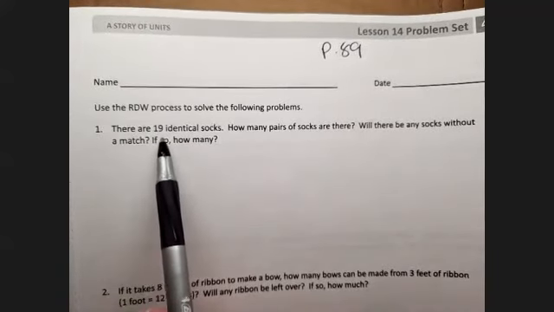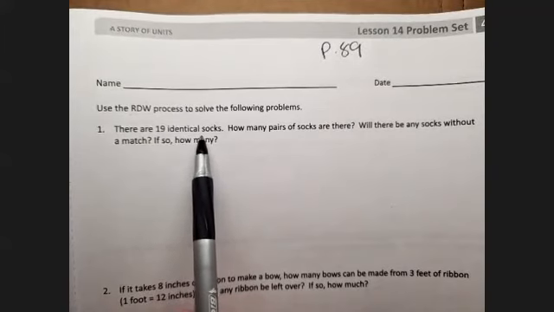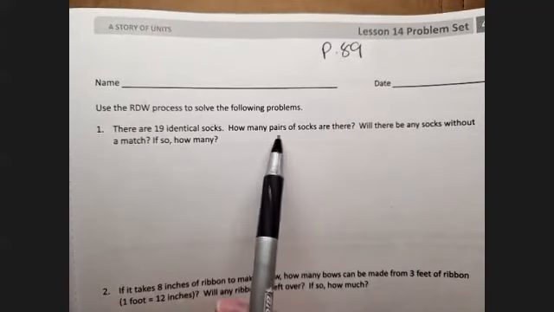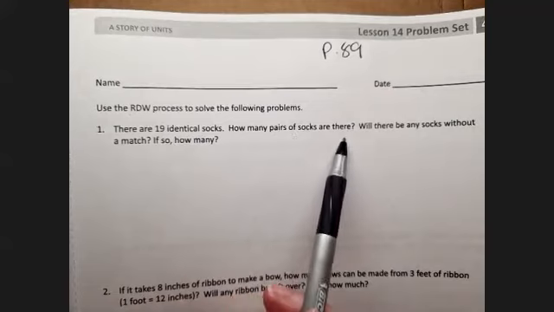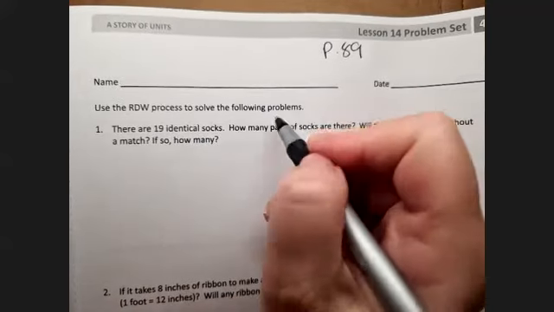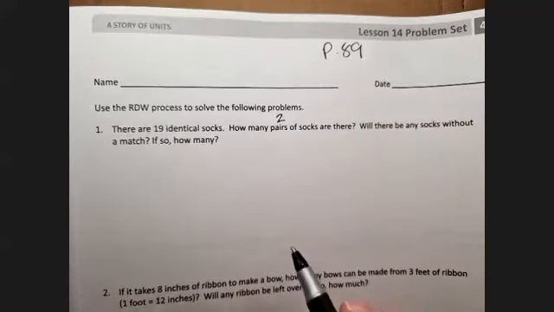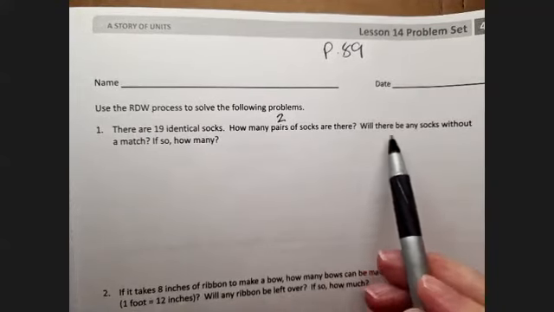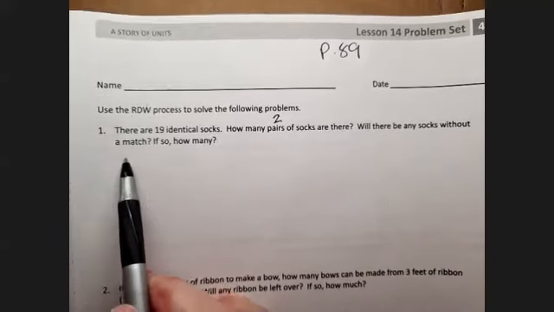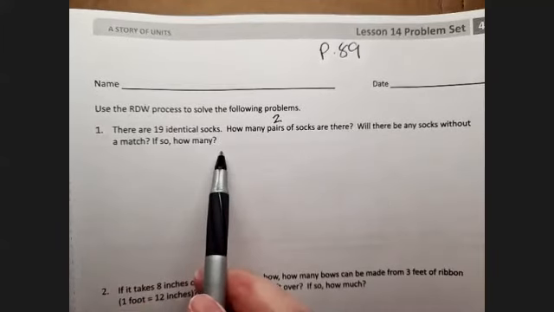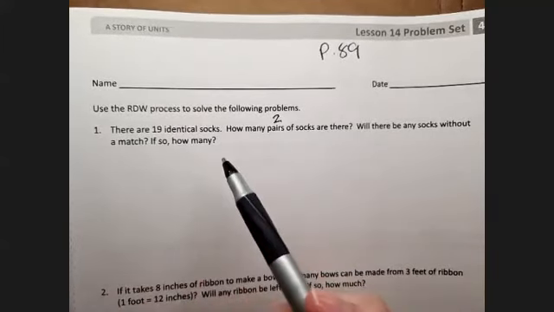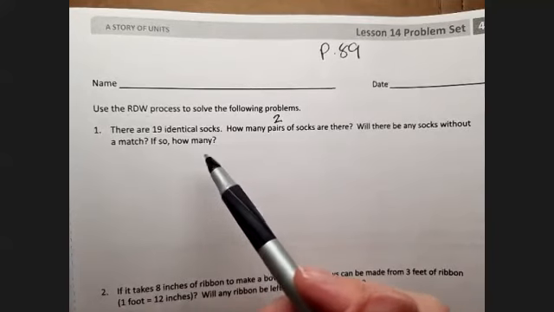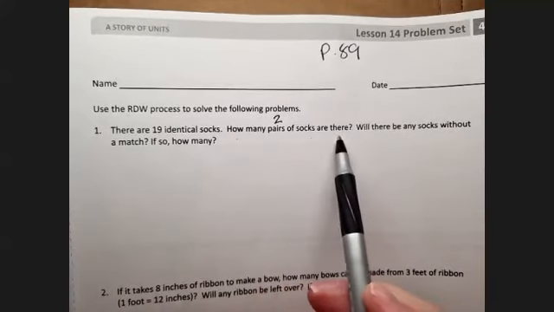There are 19 identical socks and many pairs of socks. How many pairs of socks are there? So remember, a pair means 2, just like when you grab socks out of your drawer, you need 2 for your 2 feet. All right, will there be any socks without a match? If so, how many?